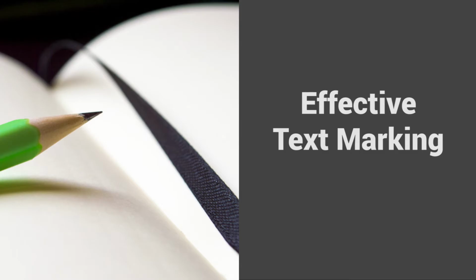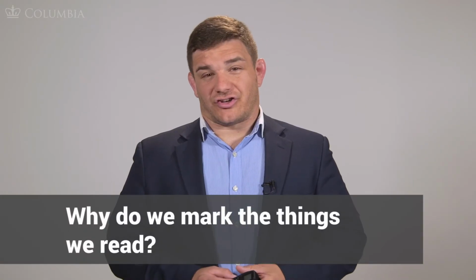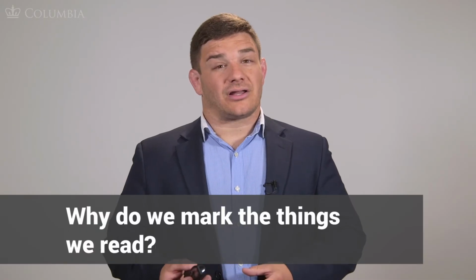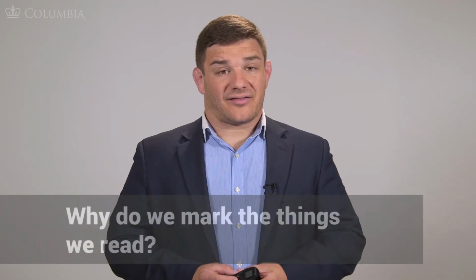Text marking. Marking or annotating our text as we read. We know that we should do it, but we don't always know why we should do it. We're going to talk a little bit now about why we mark our text and how to make those notations as effective as possible. We mark our text when we read for three primary reasons.